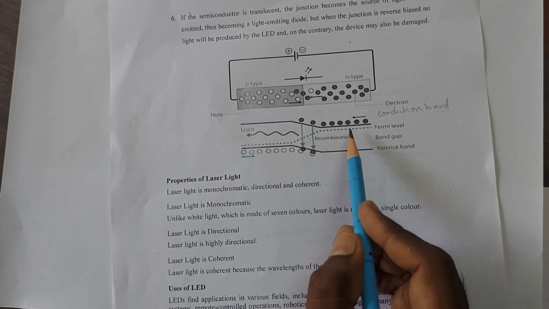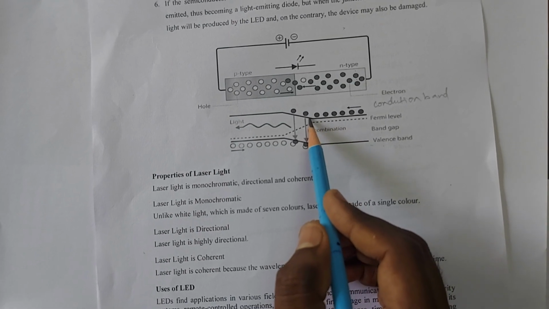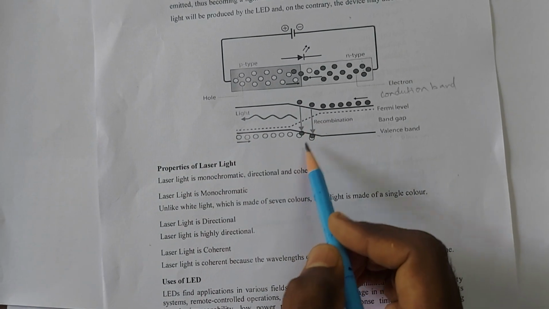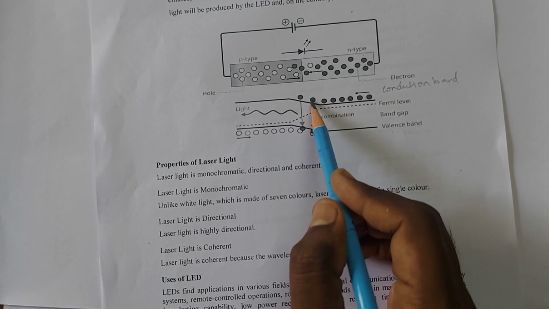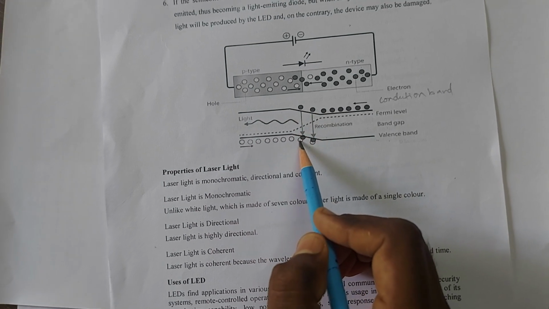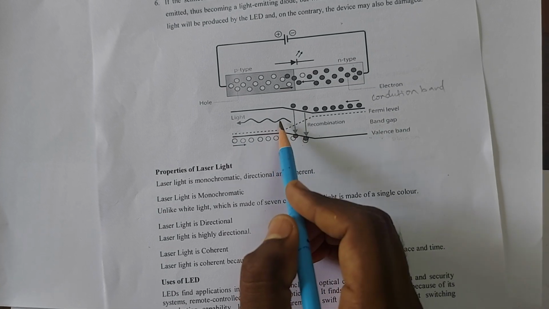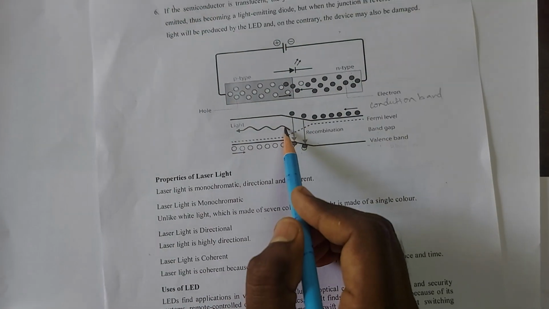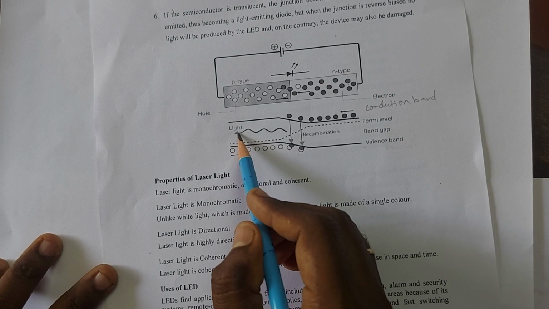Okay, it cannot stay there for a very long time. After a nanosecond it will recombine, or come back to the ground state. Already we know that if you give some energy, it goes to the excited state. If it comes to the ground state, it will emit some energy. When the electron comes from the conduction band to the valence band, it will lose some energy, no? Then only it comes to the ground state. That energy is in the form of light. This is the basic principle behind the LED.